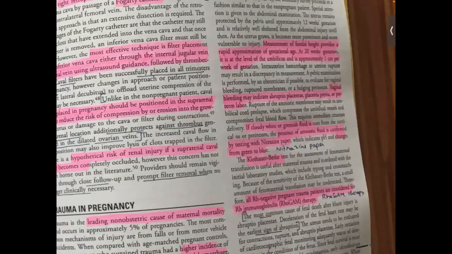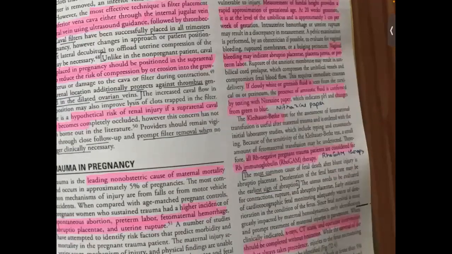At 20 weeks gestation, the fundus is at the level of the umbilicus and grows approximately 1 centimeter per week of gestation. So 20 weeks at the umbilicus. After 20 weeks, for every week, 1 centimeter we should plot. So vaginal bleeding may indicate abruptio placenta, placenta previa, or preterm labor.